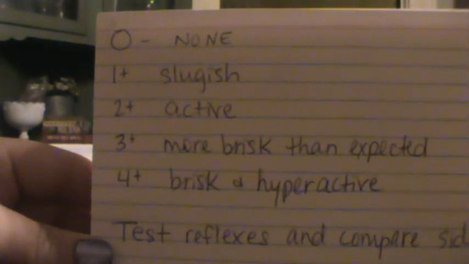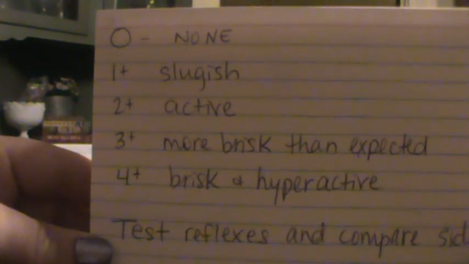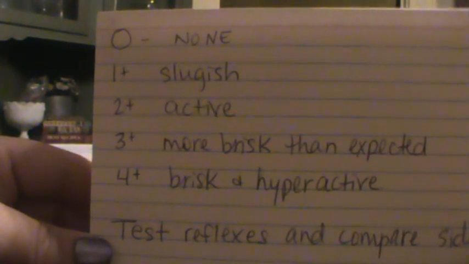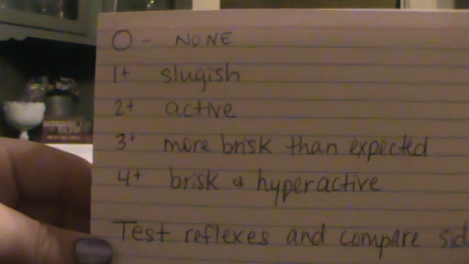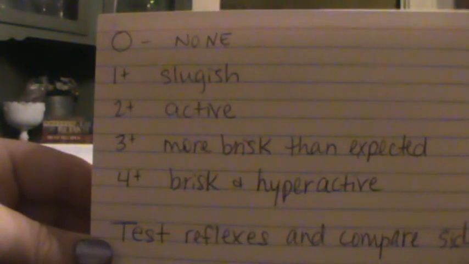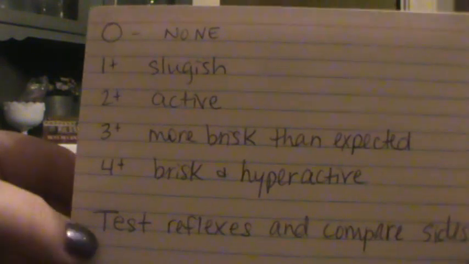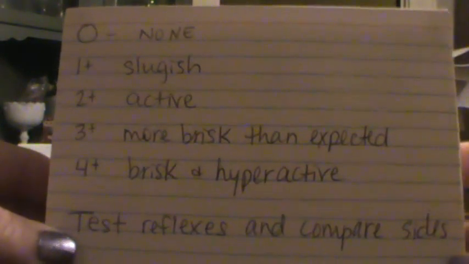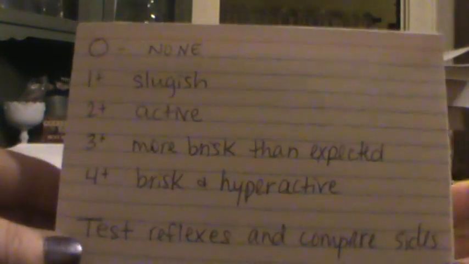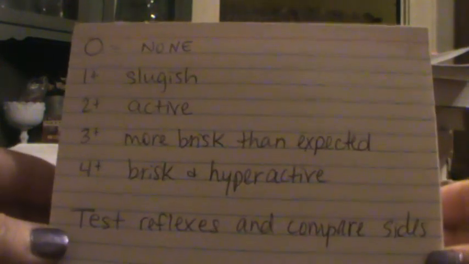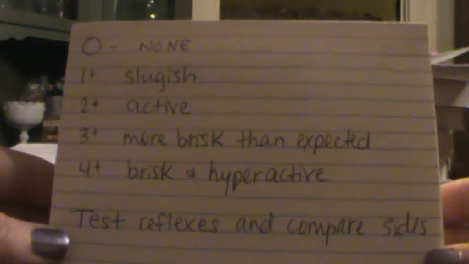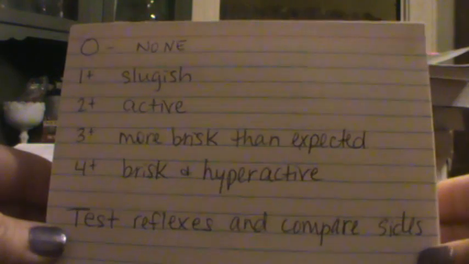1+ is a sluggish reflex. 2+ is an active reflex, so that would be your normal. 3+ is more brisk than expected. 4+ is brisk and hyperactive. And then remember that you are testing reflexes and comparing sides so that you know what's normal for your patient.